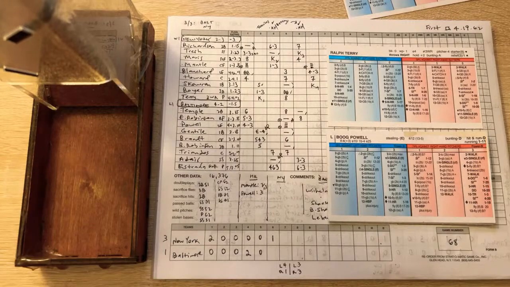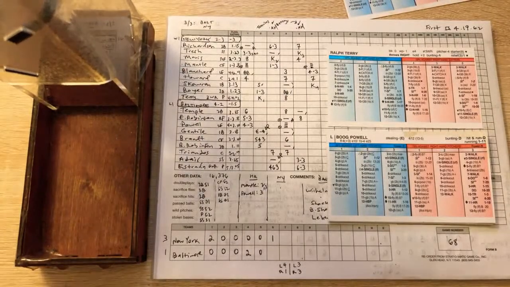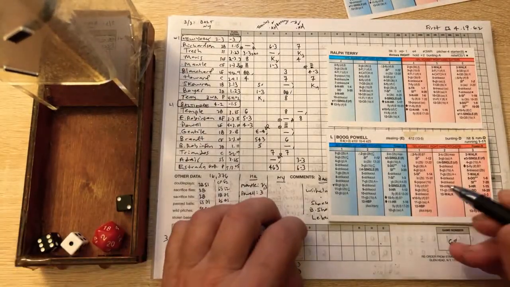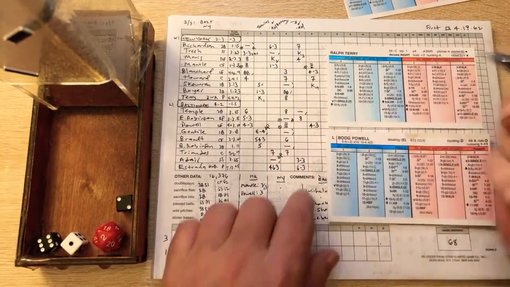Here's Boog Powell, 1 for 2. Terry on the mound. And the pitch to Powell. That's going to be a 1-8 right-handed. Grounder to second, Richardson. Over to Moose. 1 away.